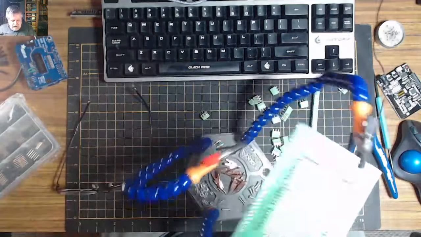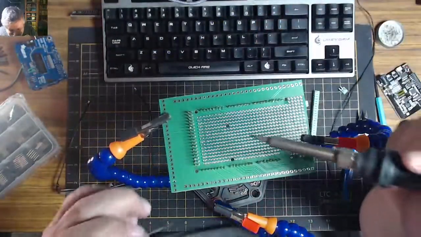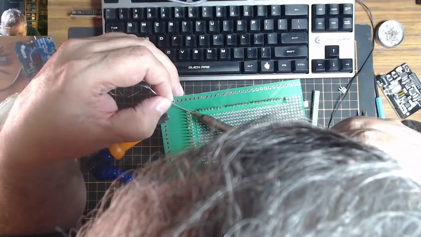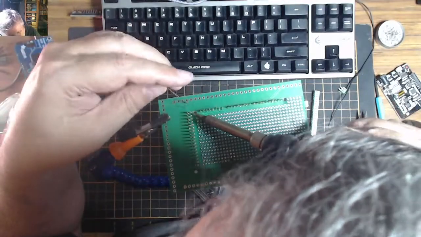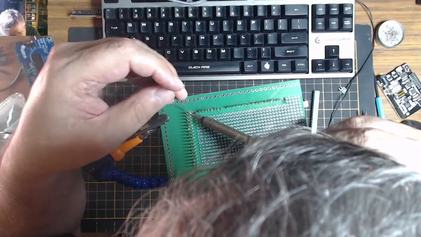Okay, rotate around so we can do the other side. Whoops, don't break the glasses, William. They're expensive. This is the part I hate. I can't see. There's a bit of parallax going on in here.